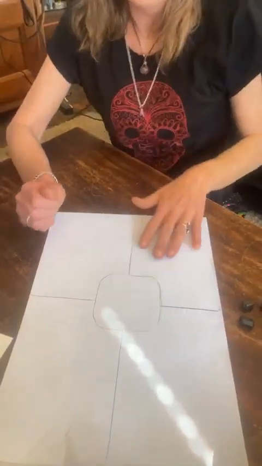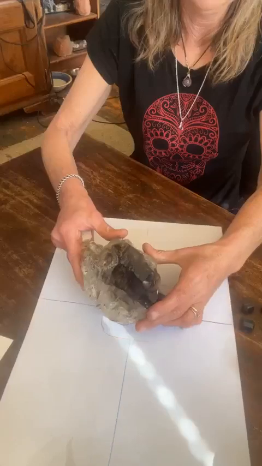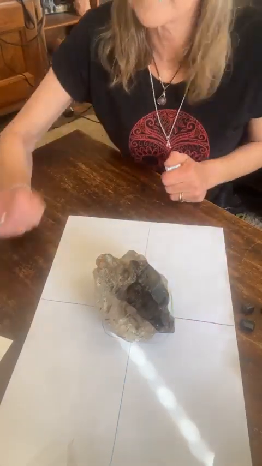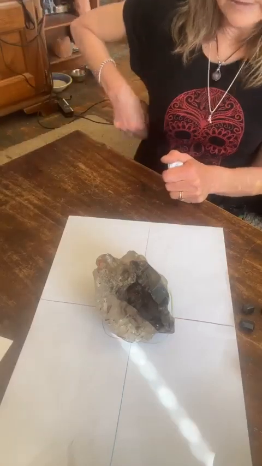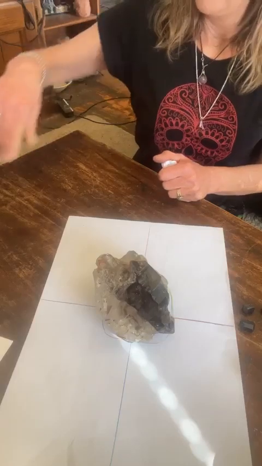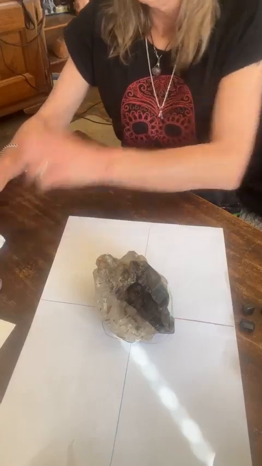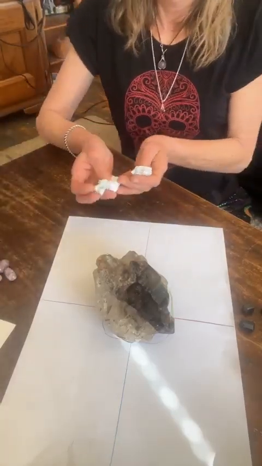Alright, I'm going to put you back down now into the grid. So you'd start with your focus stone. Pop that in the middle. And then you would put your waystones down.